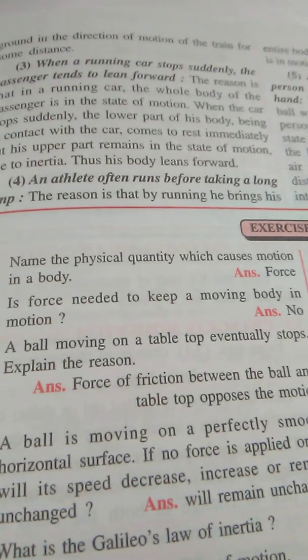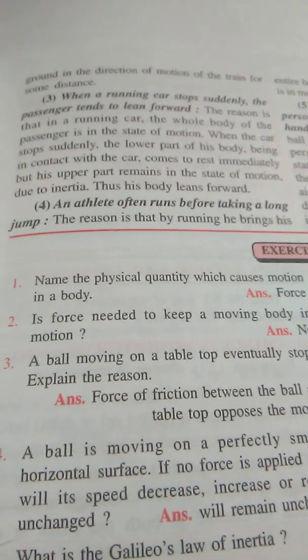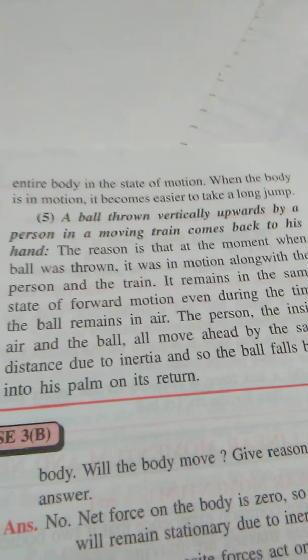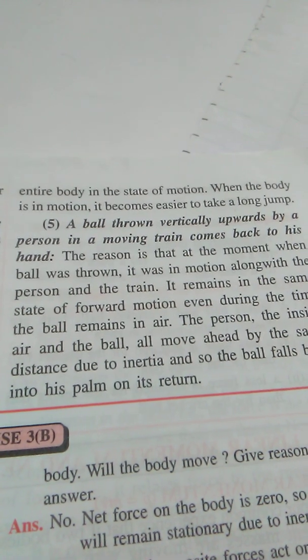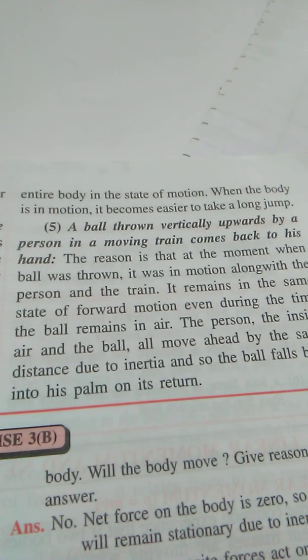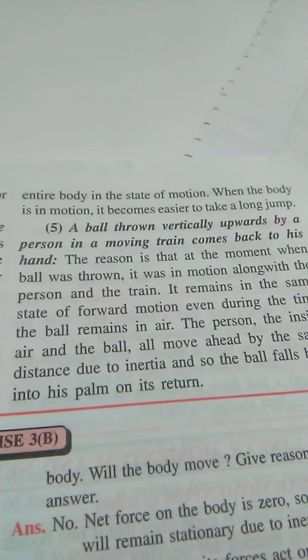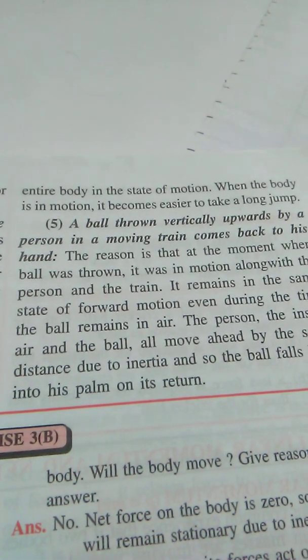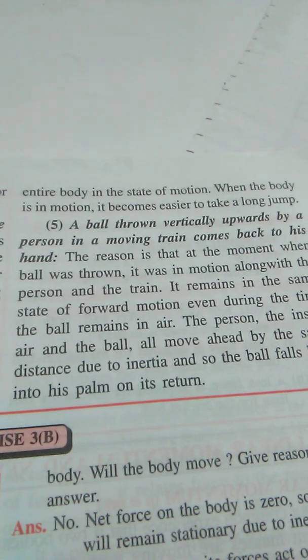Then we have an athlete who often runs before taking a long jump. The reason is the same. He brings his whole body into motion so that he can take a nice jump. Then we have a ball thrown vertically upward by a person in a moving train, which comes back to his hands. Again, the reason is the same. Since his body and the ball are in the state of motion with the train, that's why it comes back into his hand.